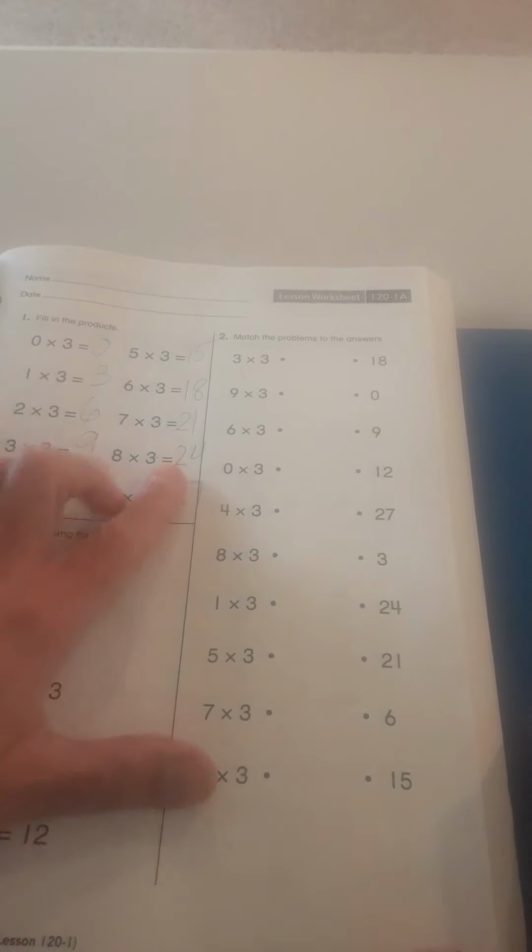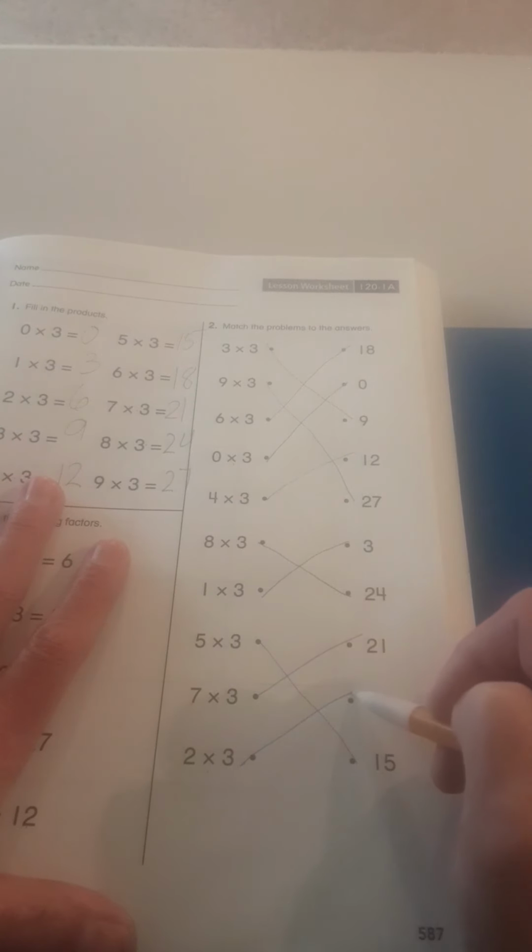All right. Now we have to go ahead and match them. 3 times 3 is 9. 9 times 3 is 27. 6 times 3 is 18. 0 times 3 is 0, excuse me. 4 times 3 is 12. 8 times 3 is 24. 1 times 3 is 3. 5 times 3 is 15. 7 times 3 is 21. 2 times 3 is 6.